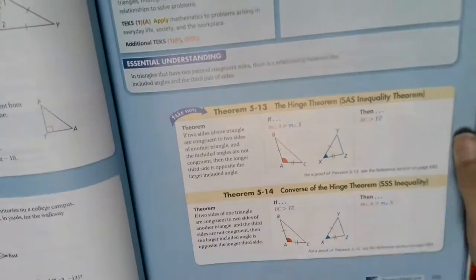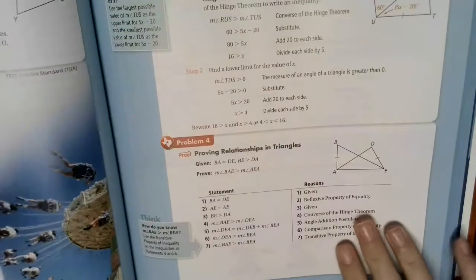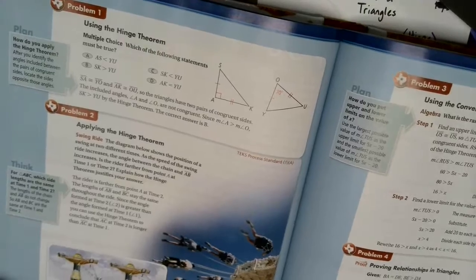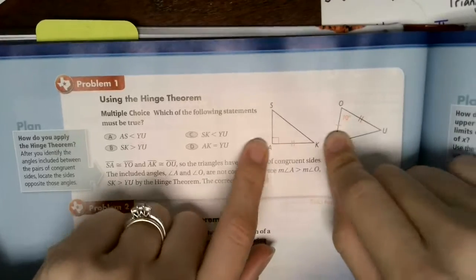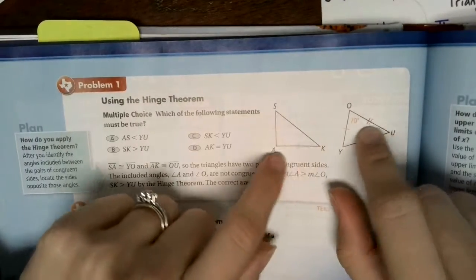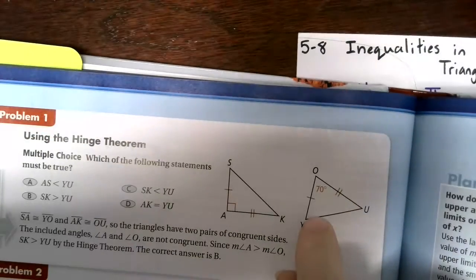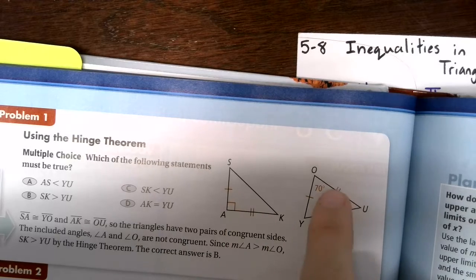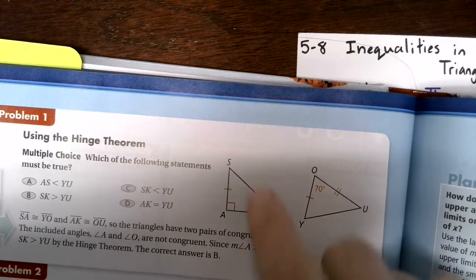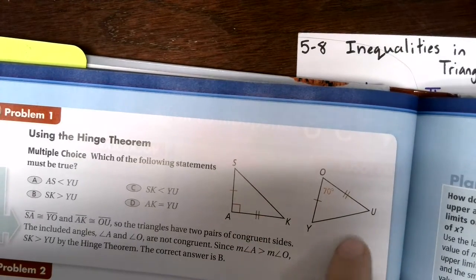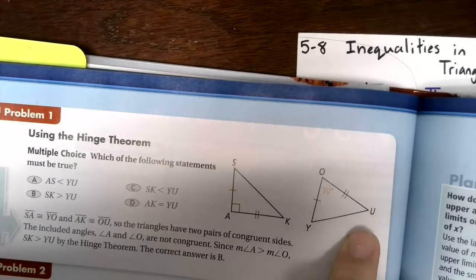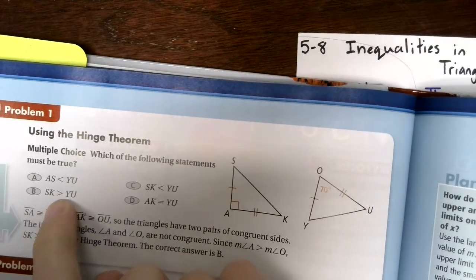When you're solving problems with it, like I said, it'll either ask you to identify statements that are true. So we have some things that are congruent here. We got two congruent sides, and then non-congruent angles. So this angle is 90, this angle is 70. So which opening is going to be bigger? Well, SK, because 90 is greater than 70. So SK will be bigger than YU. Okay, and so we can see that down here, SK bigger than YU.